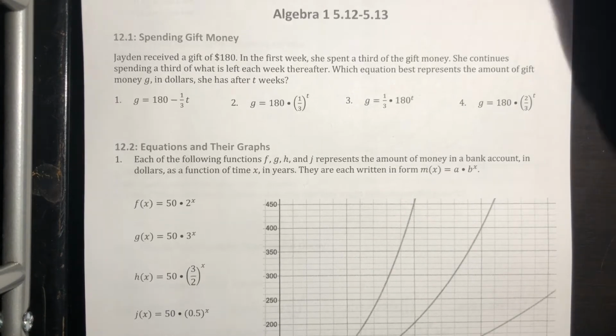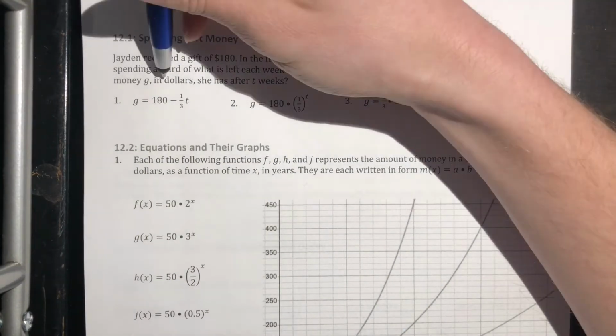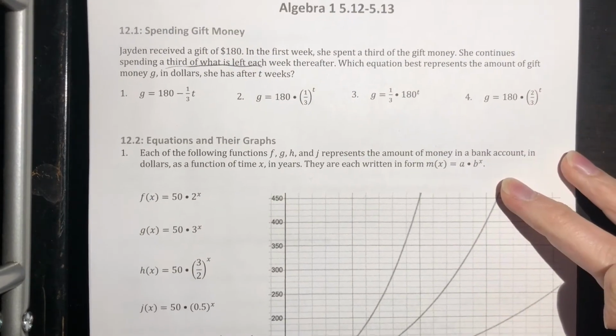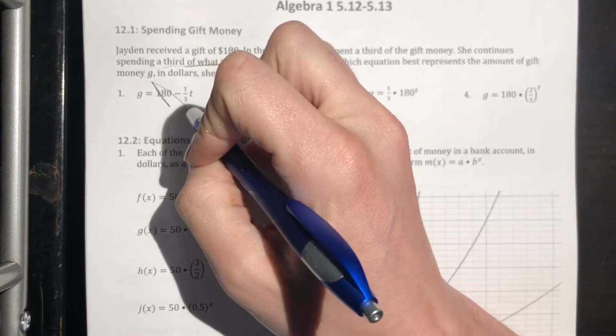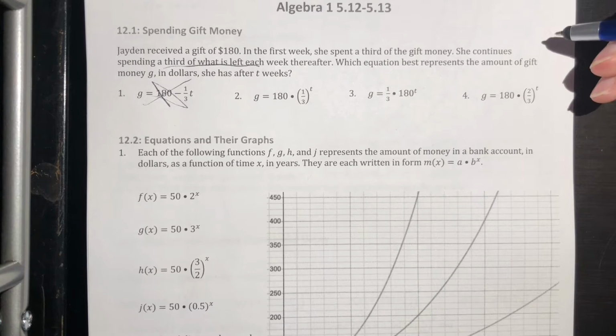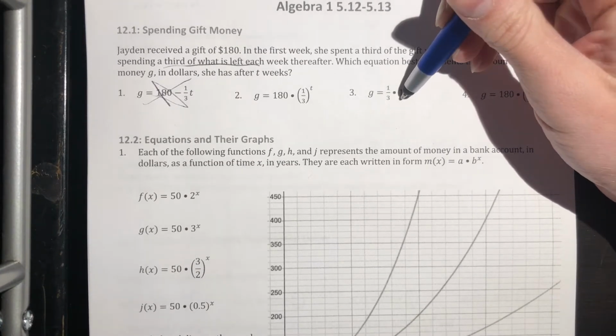So if she spends a third of the money in the first week, and then continues to spend a third of what is left, that's exponential decay. We are losing 1/3 each week. So it's not going to be linear. And the 180 is not the growth factor.